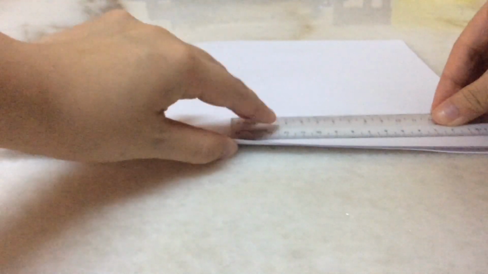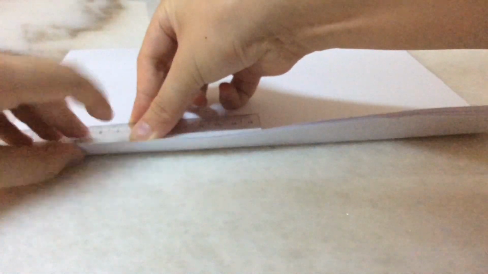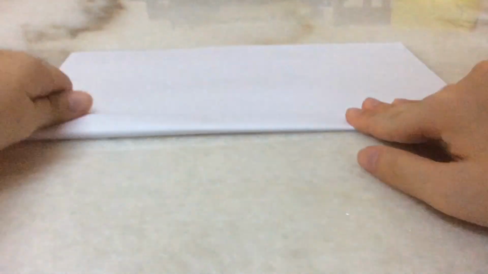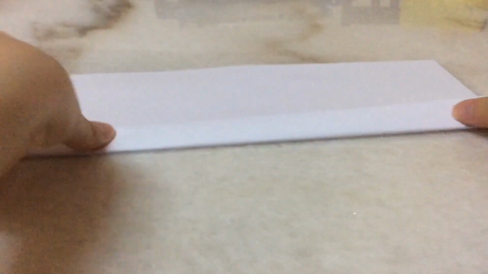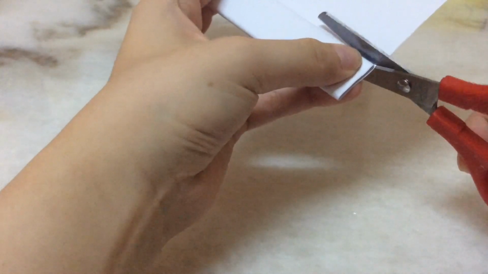Fold the stack of paper on the 2 centimeter line 4 times. Now use a pair of scissors and cut 1.5 centimeters on each side of the stack of paper. For this step, please ask an adult to help you. Take the 2 rubber bands and insert it in the slit. Stretch the rubber bands and insert in the other slit. Again, ask for help from an adult if this is too hard for you.